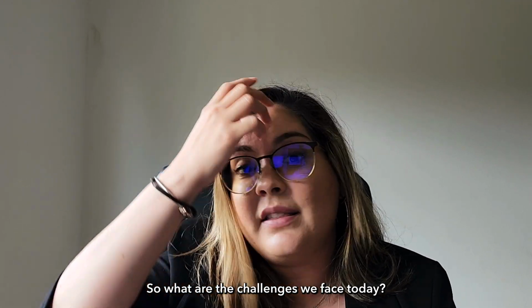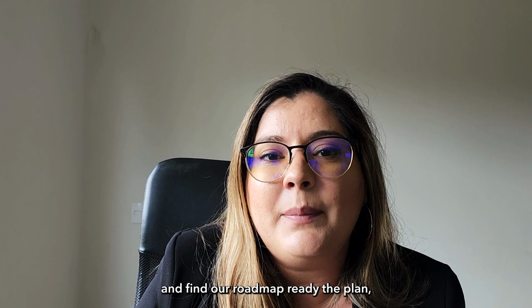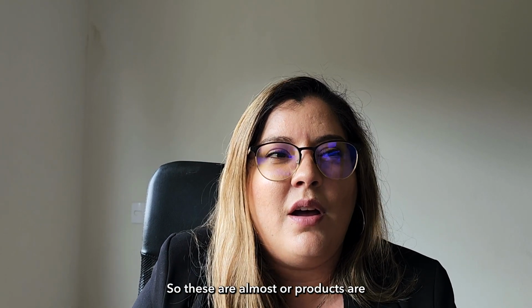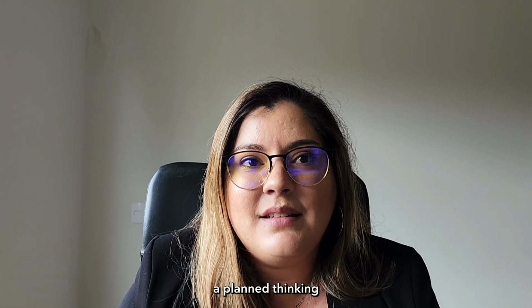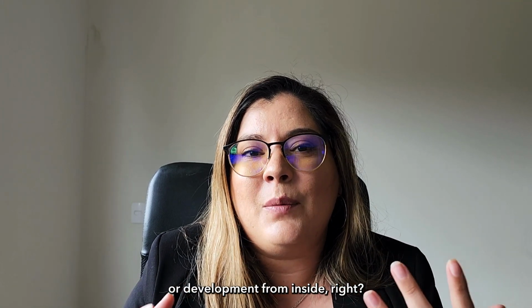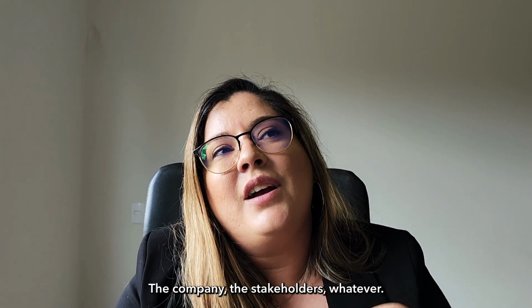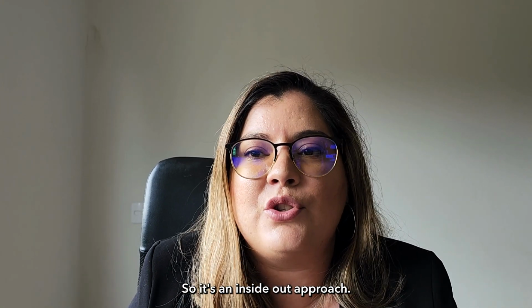So, what are the challenges we face today? Well, right now we find ourselves entering a project and finding a roadmap already defined, but only with the business vision. So these roadmaps or products are planned, thought out, or developed from the inside, right? The company, the stakeholders, whatever, to the market outside. So it's an inside-out approach.